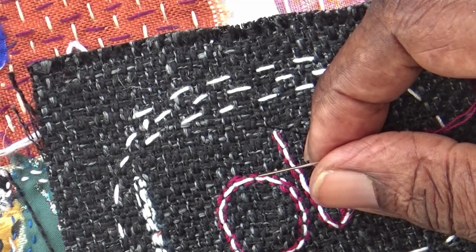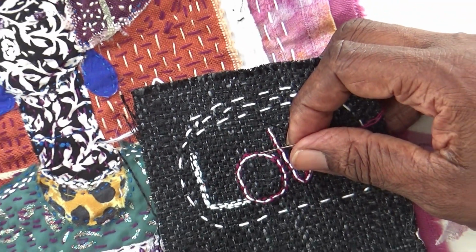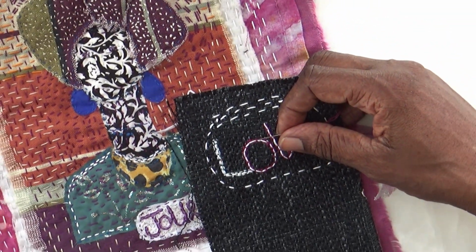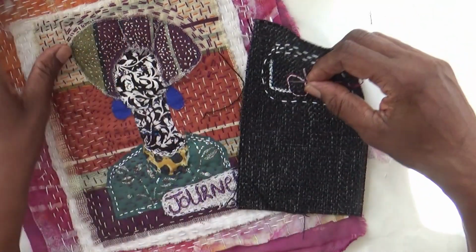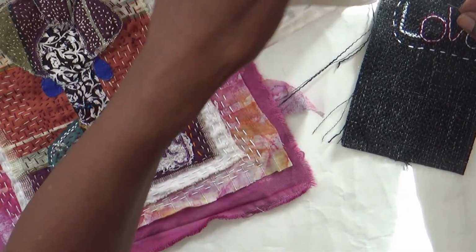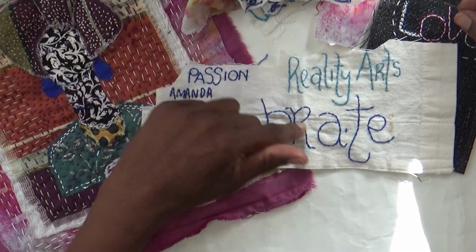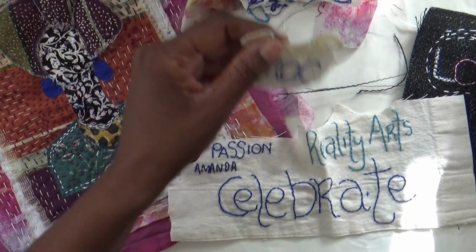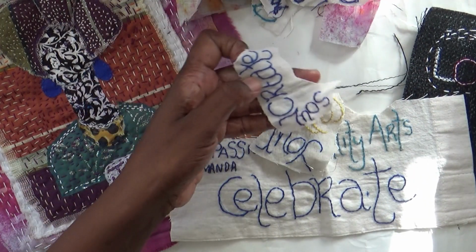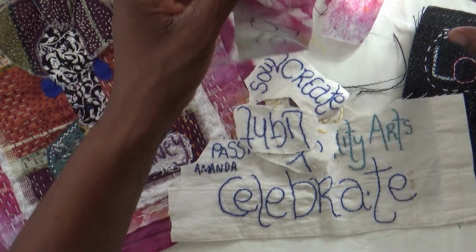So there are some ways in which you can use the words that you stitch. Stitch it on a large surface, and then I started cutting these up before I'd even decided, but I can still go around the words as I want when they've been attached to another piece of fabric.